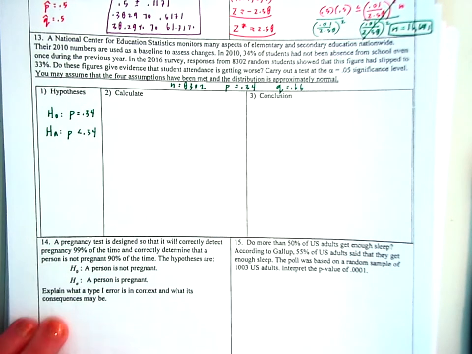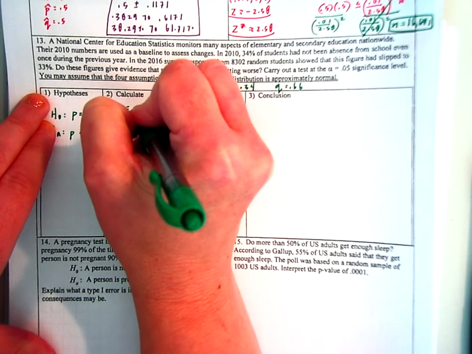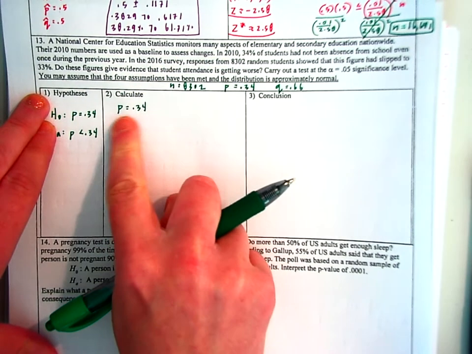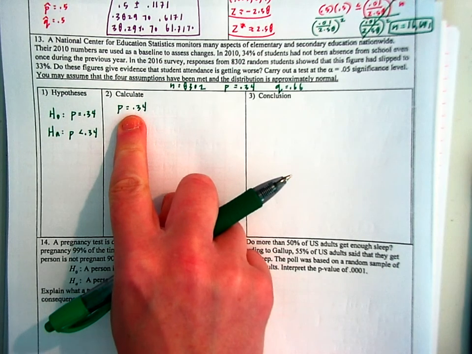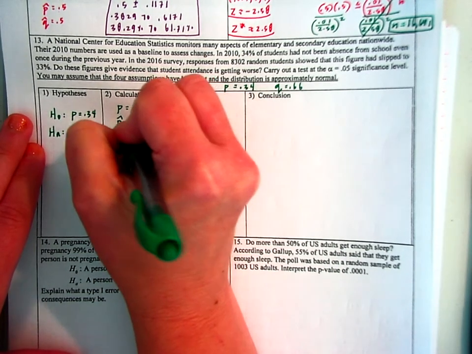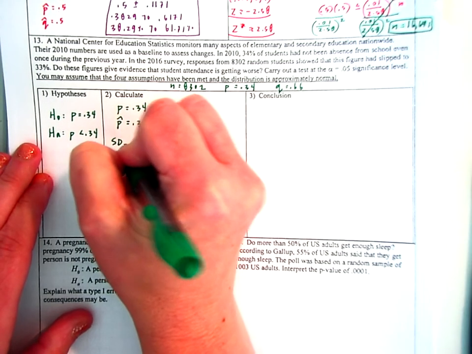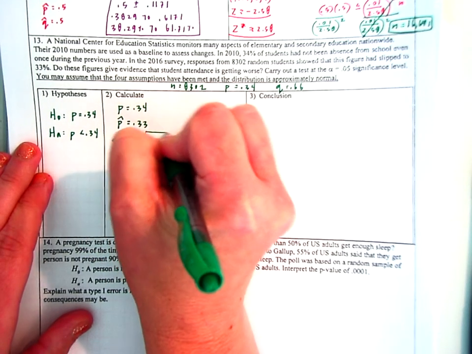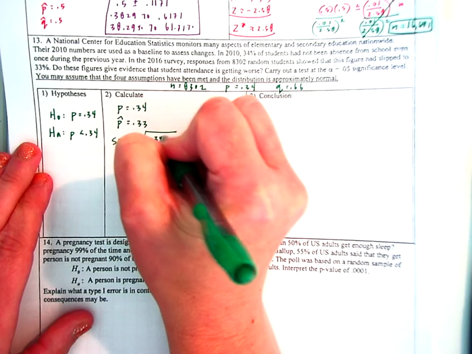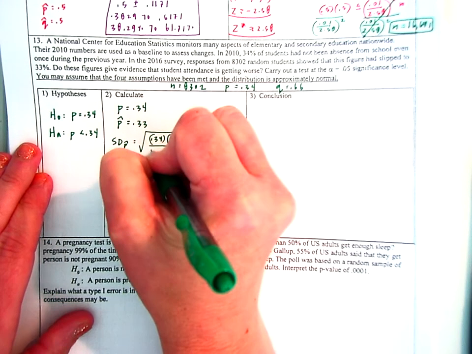So when I calculate, p equals 0.34, that's my parameter, the mean that I'm building my distribution around. My statistic is lower. My statistic is 0.33. What is the standard deviation? So big square root, here is p times q over n.